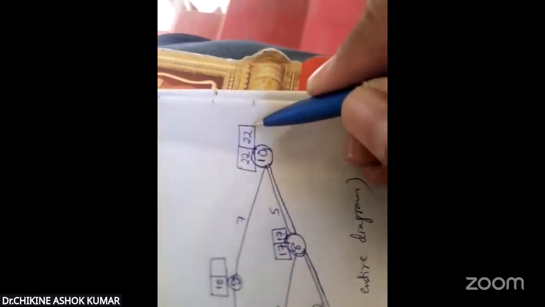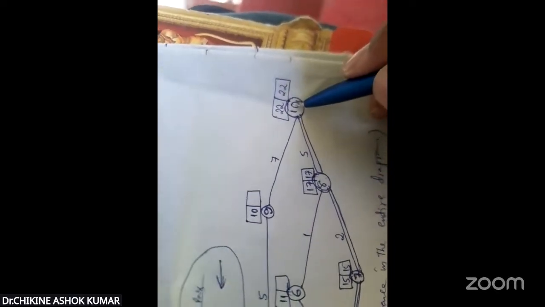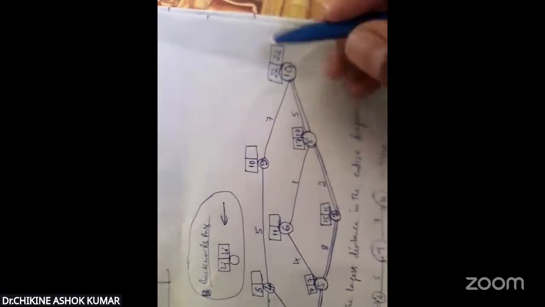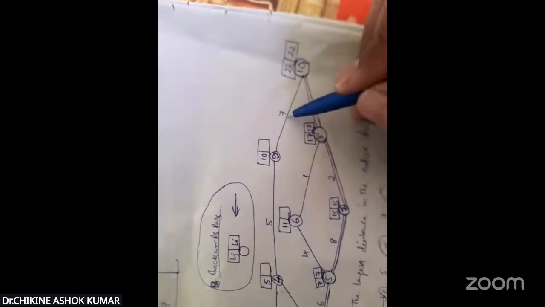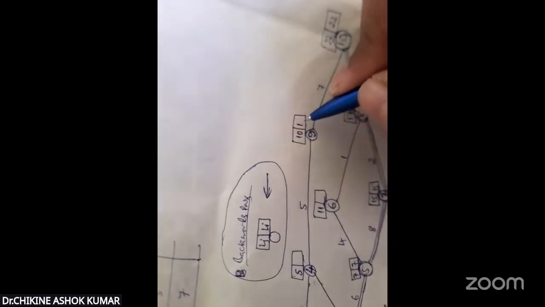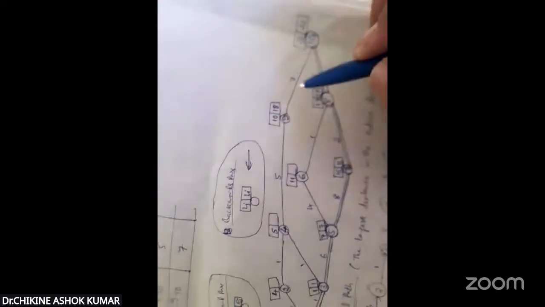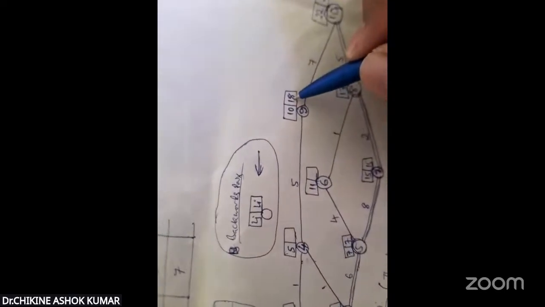So what is the latest time for this 10? It is 22. I want to move from 10 to 9, reverse order. So we have to subtract 7 from this 22. 10 to 9 has taken a 7 hour period of time. So 10 to 9 means 22 minus 7. This is 18. So we have to fill this 18 here. Okay. And 9 to 4, so 18 minus 5. 13 will be here.